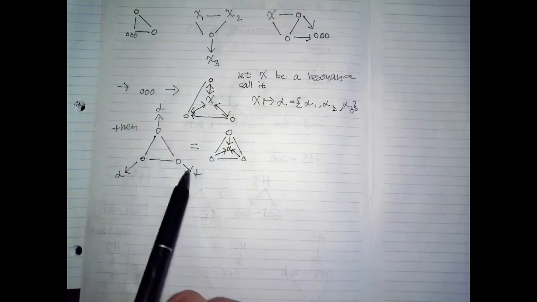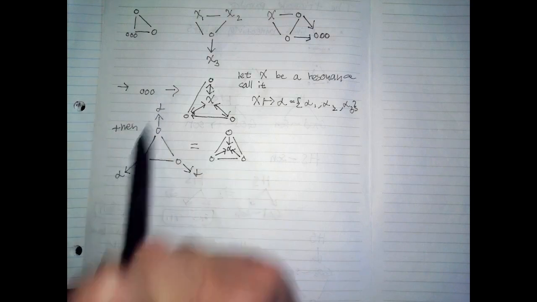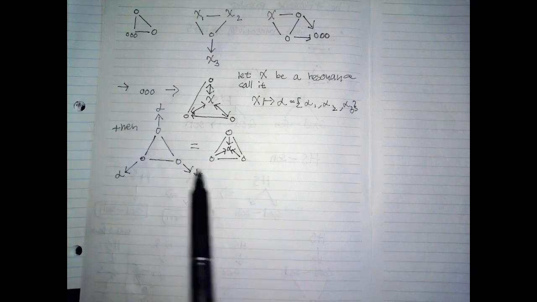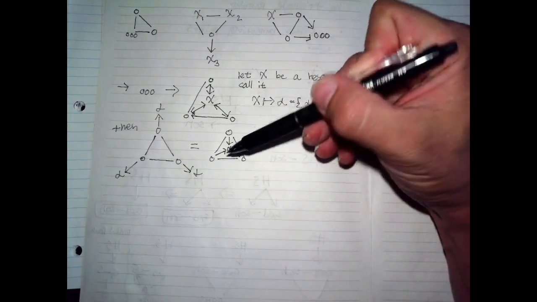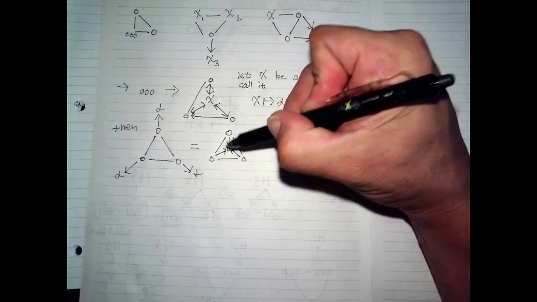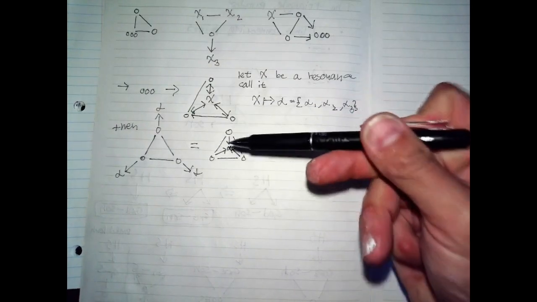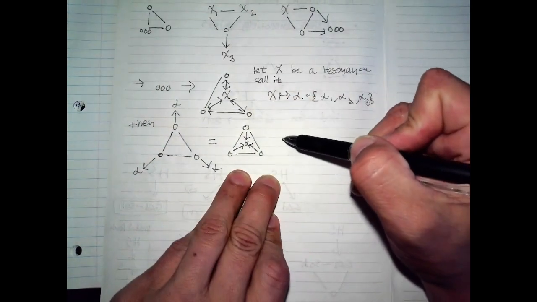Each operator points to some object from the resonance alpha, and that is equal to all of those operators pointing into some object in the resonance alpha.